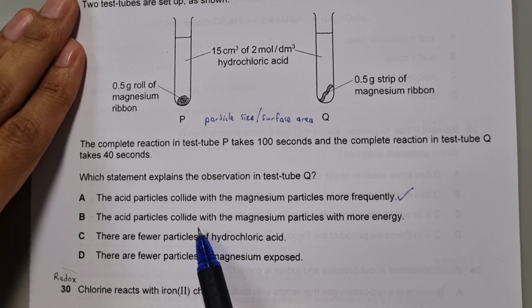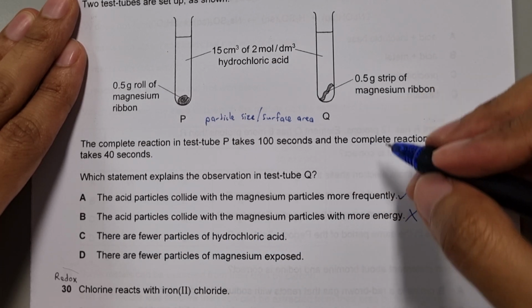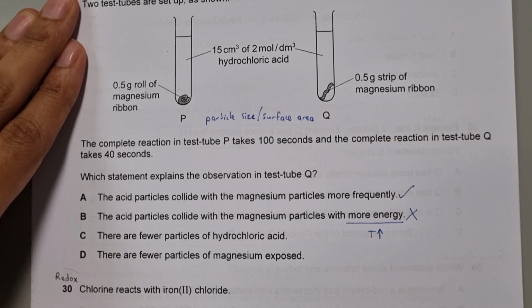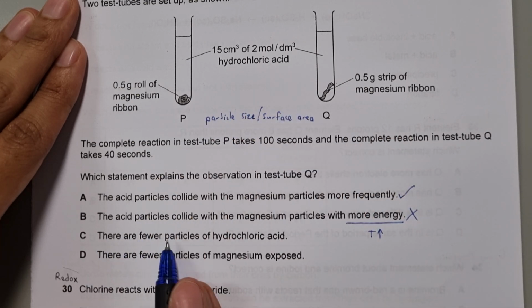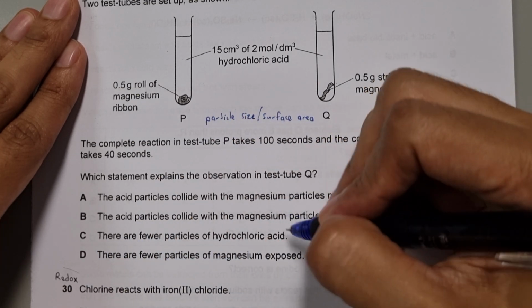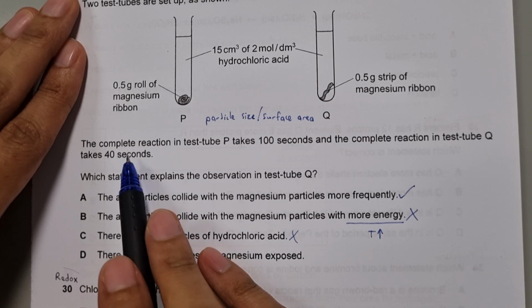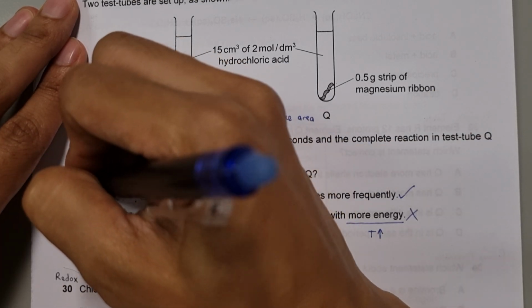Acid particles collide with magnesium particles with more energy. No. This would only make sense if temperature is increased, but we assume temperature is constant. There are fewer particles of hydrochloric acid. No, because it's kept constant. There are fewer particles of magnesium exposed. If there are fewer particles of magnesium exposed, the rate of reaction would be slower, but this is faster. So the answer is indeed A.